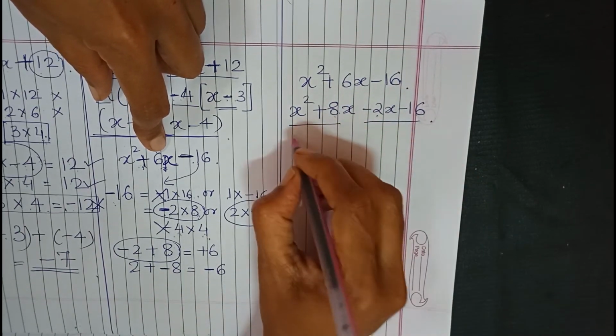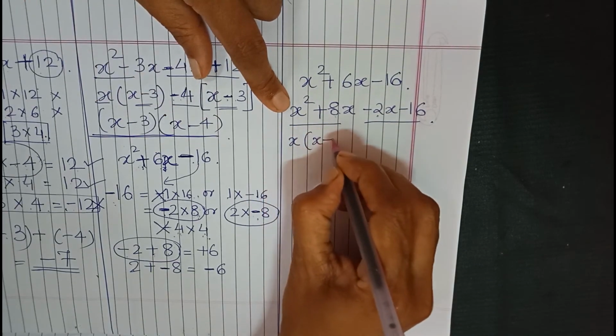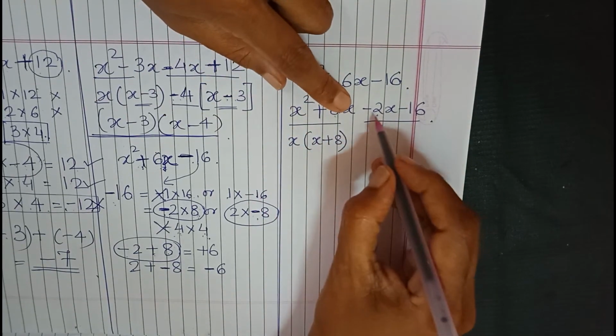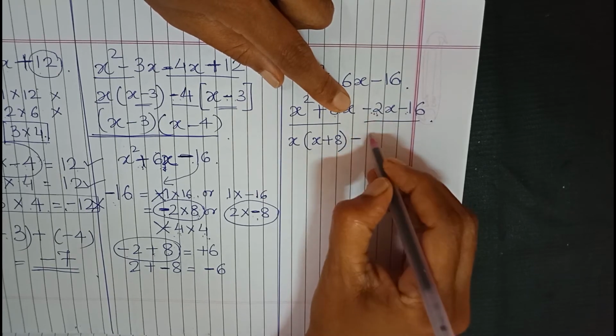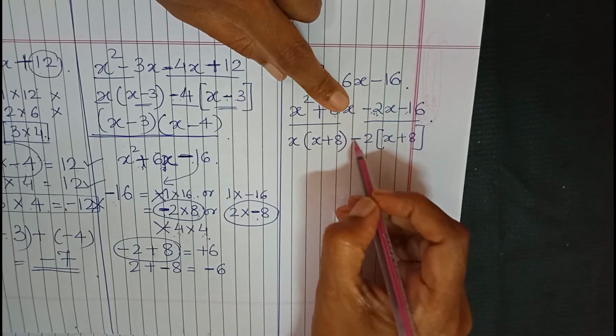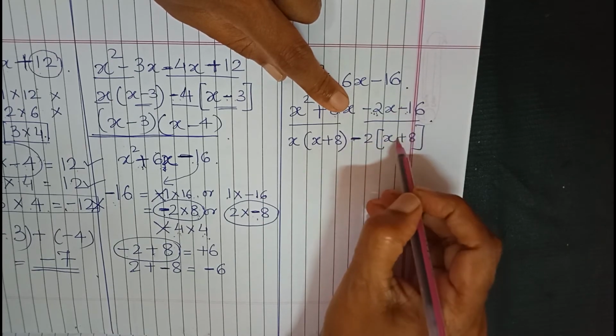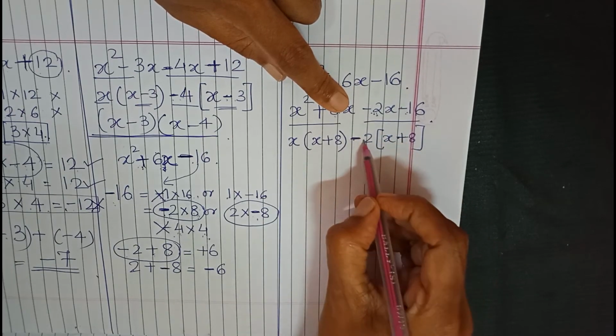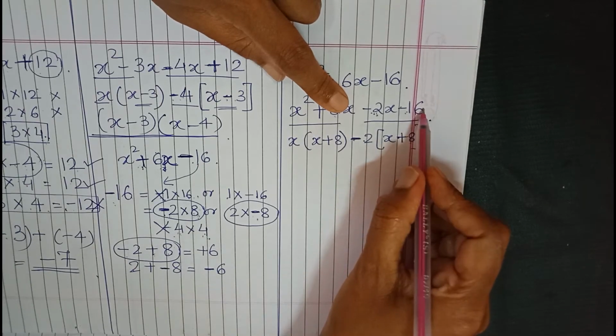Now we take two numbers at a time. x can be removed common from here, so I get x plus 8. Now here minus sign is also common and 2 is also common, so I get x plus 8. Now you can see when I remove minus sign outside from a minus sign, what remains is plus. So you can see minus 2 into plus 8 is minus 16.